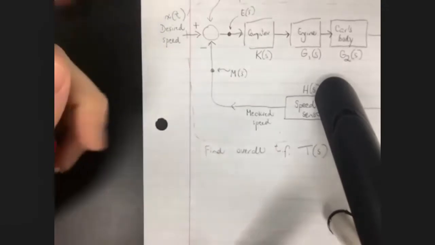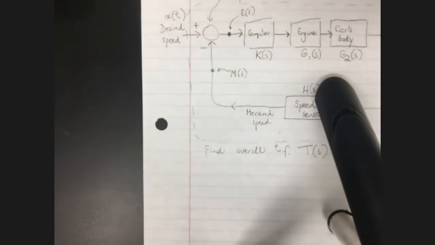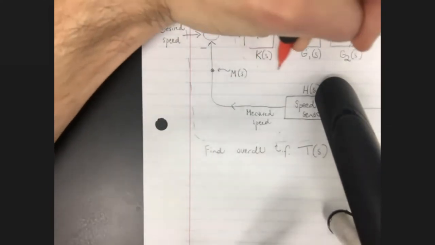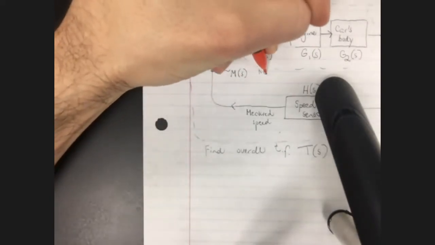So we can use that same concept over here. If we look at stuff that we've done in previous examples, we know that if we've got several in a row, we can just multiply them together. So here I've got my K, G1, G2. I can just treat that as one thing. So call this K G1 G2 right there. And then I've got H in the bottom. So I'm going to draw it below with that simplification.